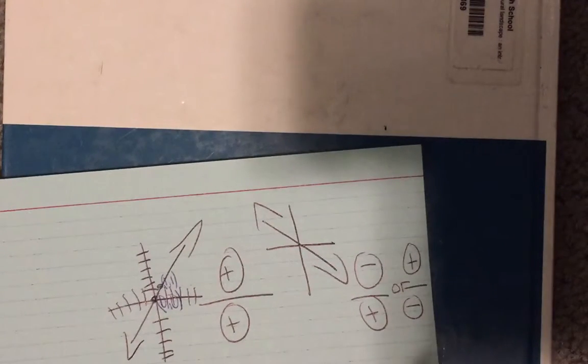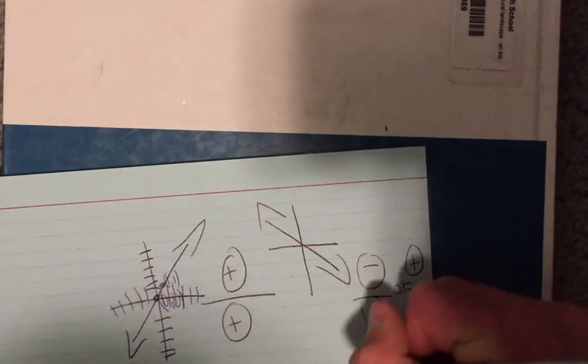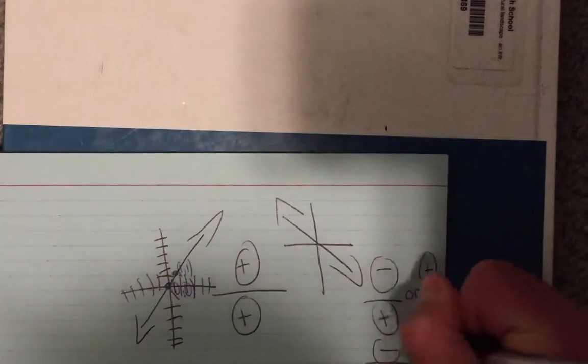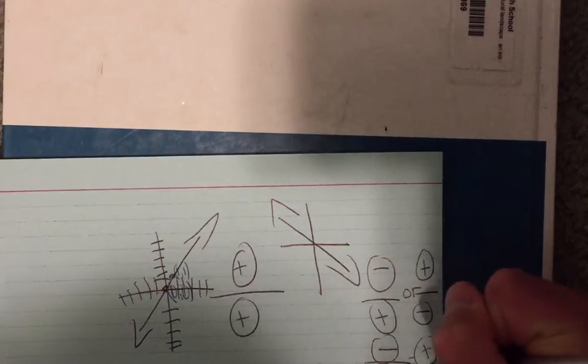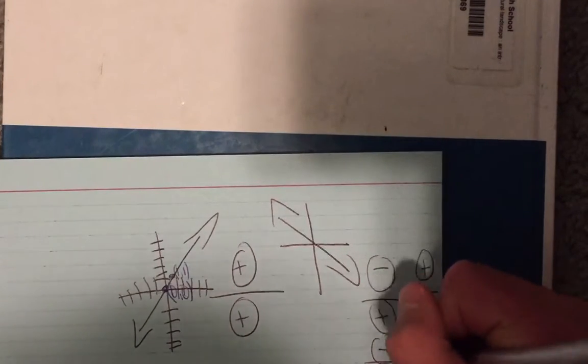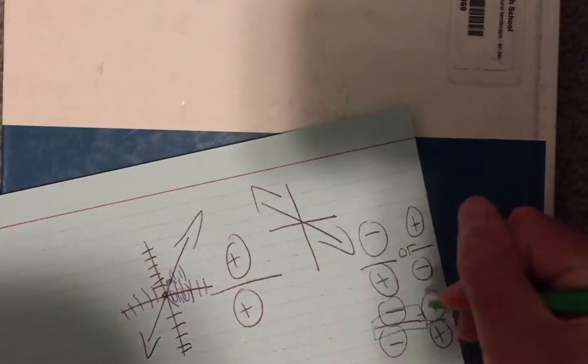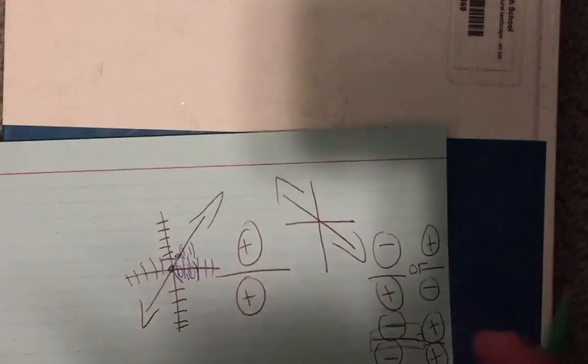Because in the previous video, remember me saying that a negative divided by a negative cancels out to be a positive over a positive. It just cancels out that way when you divide. So here, let me just signify that you're dividing. So it's over, fraction bar.